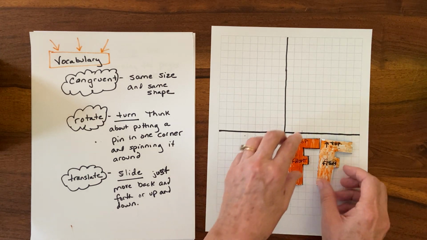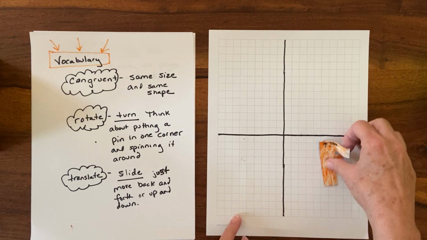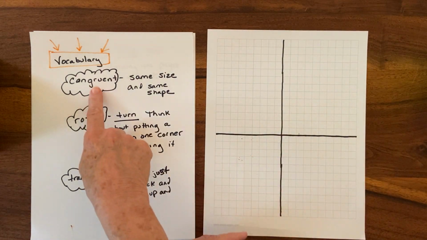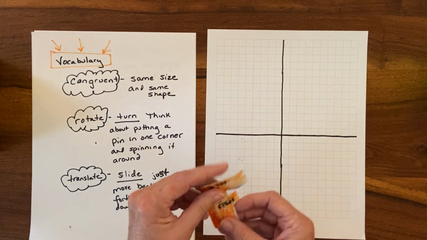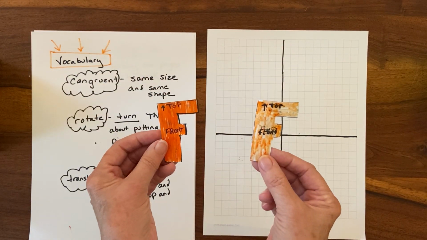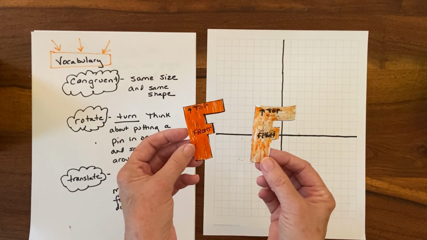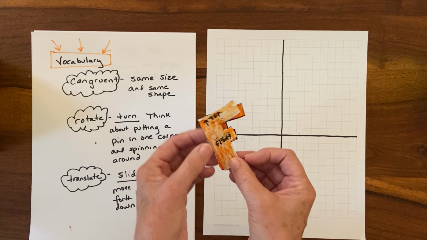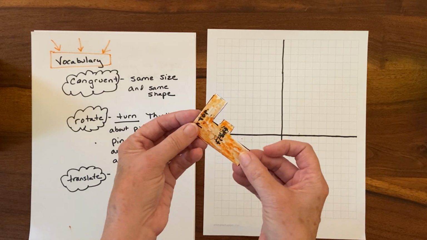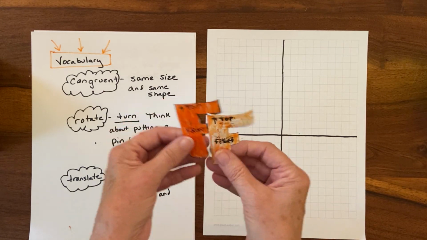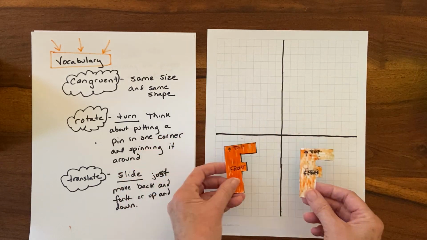Okay, so a couple of vocabulary terms. Congruent: same shape and same size. So I've got two F's. I kind of tried to make it look like the book. So if I cut them out right, they are the same shape and the same size. They are congruent figures, right? Okay.